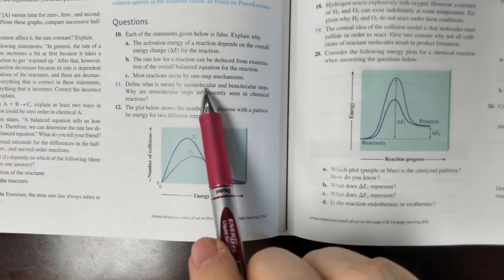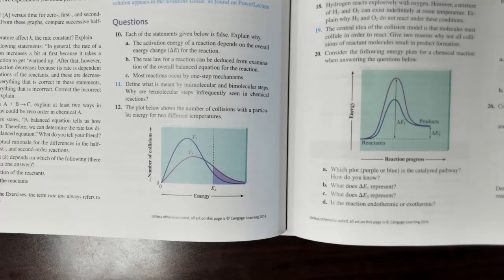Part C, most reactions occur by one-step mechanisms. Yeah, there's no most to that. There are lots and lots of different mechanisms. Some of them are 2, some are 3, some are 4, and some organic reactions can be pages long. That's what makes being an organic chemist and developing pharmaceutical drugs such a high-paying and expensive proposition. Those steps can be multitudinous, like you wouldn't believe. I can't think of an example off the top of my head, but really 10, 12, 20, 40, 50 steps are not uncommon.